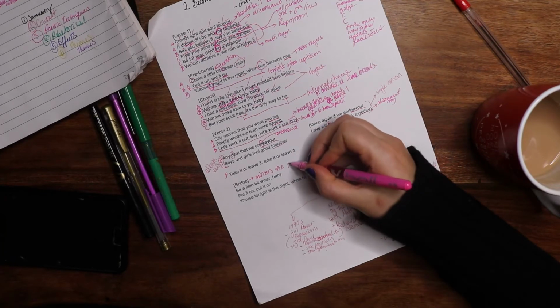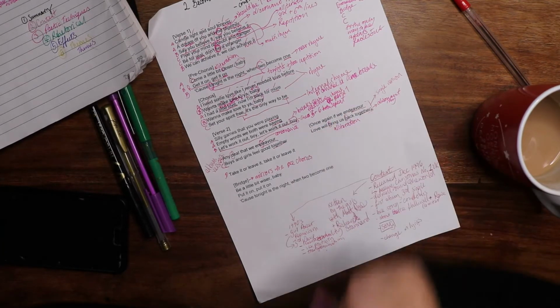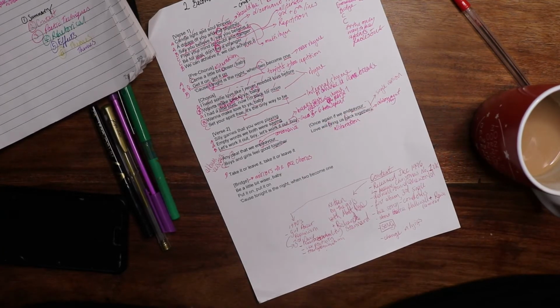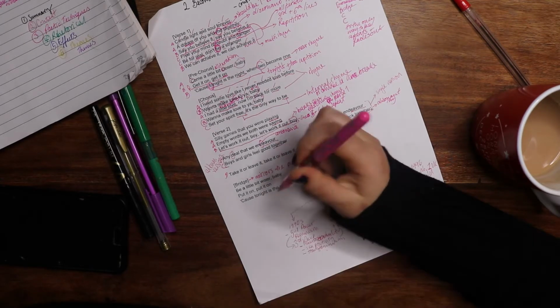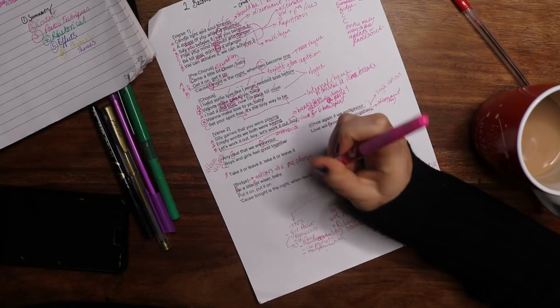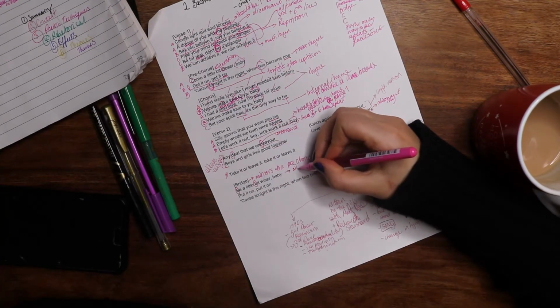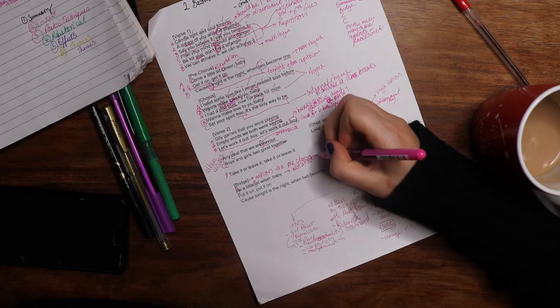So the bridge mirrors the pre-chorus in the a little bit. So we've got come a little bit closer and be a little bit wiser. And that first line echoes with the a little bit as well as the alliteration.